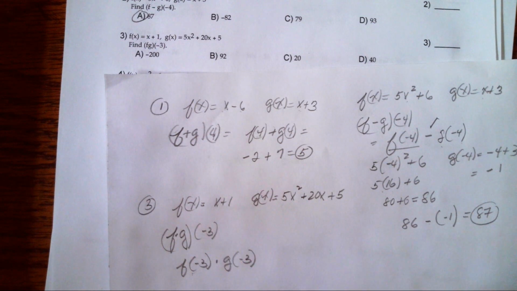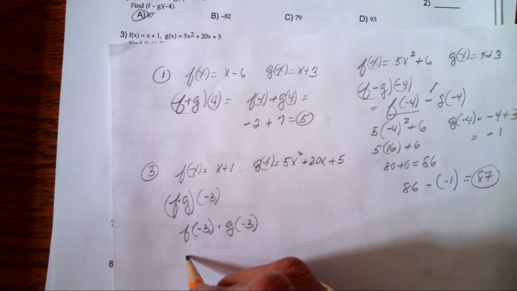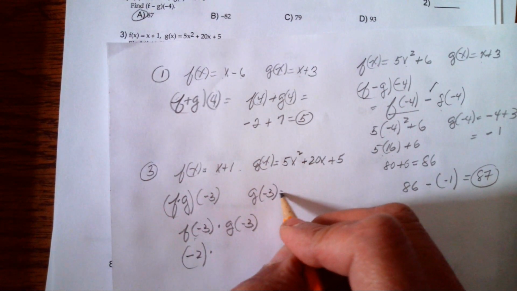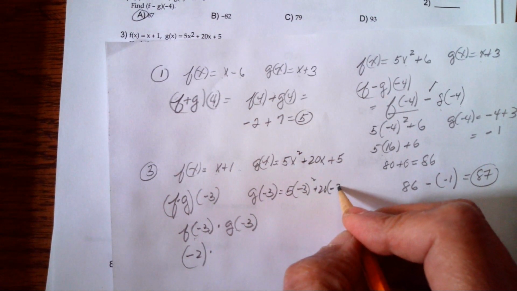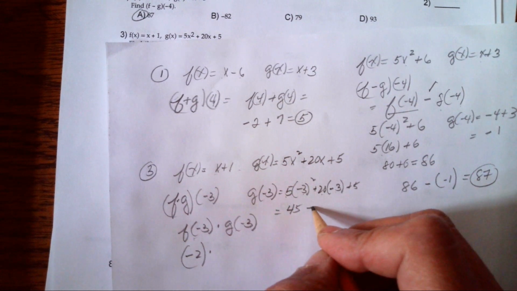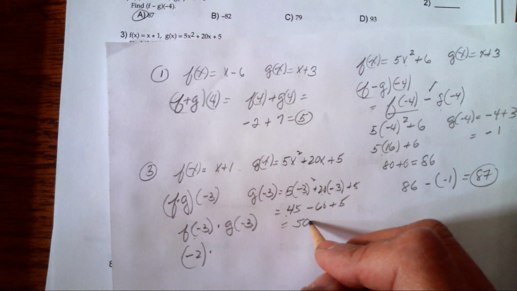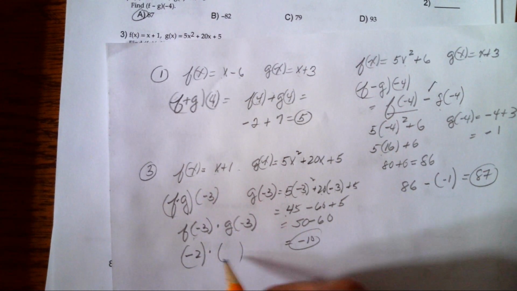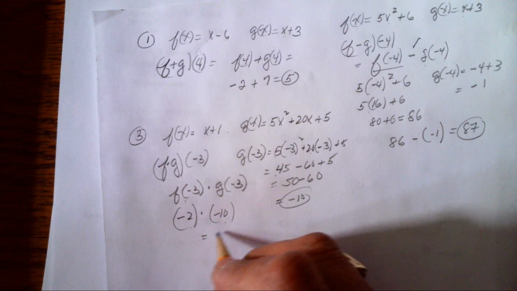What's f of negative 3? In place of x here, I'm going to put in negative 3. Negative 3 plus 1 would be a negative 2, times g of negative 3. What's g of negative 3? It's a little more complicated. 5 times negative 3 squared plus 20 times negative 3 plus 5. Negative 3 squared is 9, 5 nines are 45, 20 times a minus 3 is a minus 60, plus 5. 45 and 5 is 50, minus 60, this is a negative 10. So g of negative 3 is a negative 10. Negative 2 times a negative 10 is a positive 20.